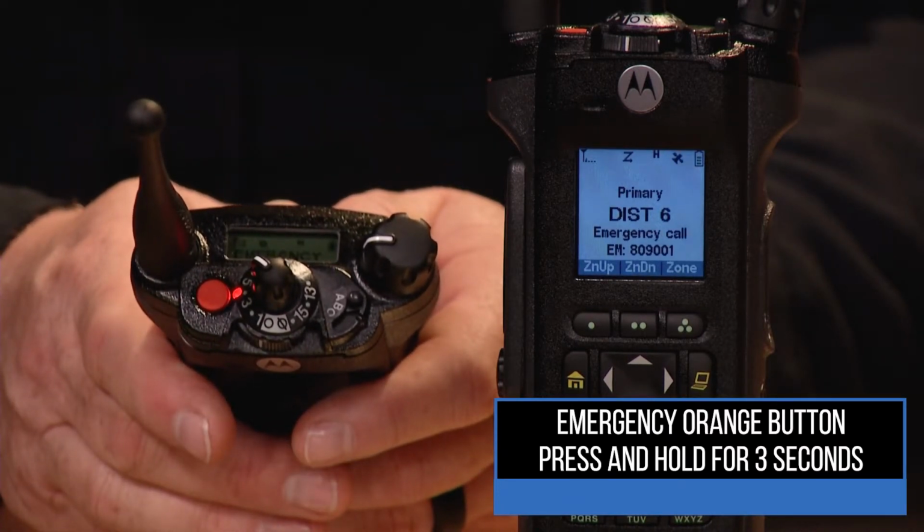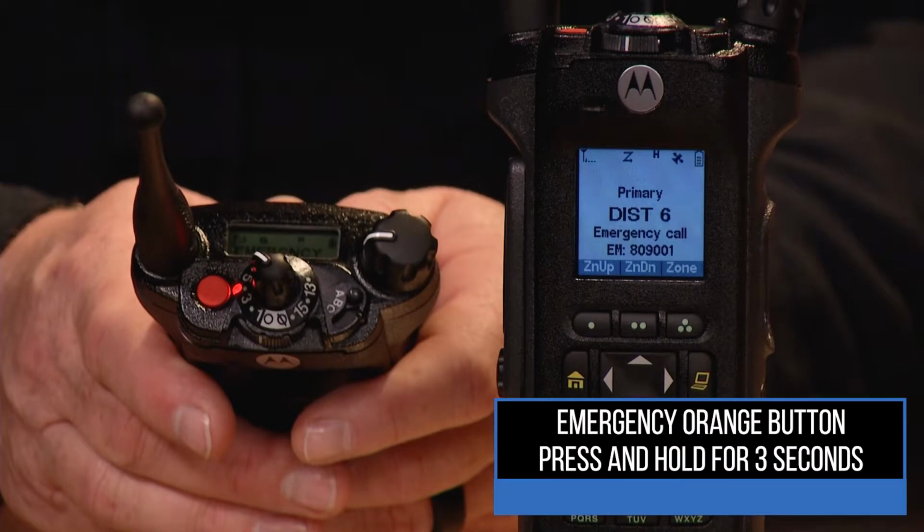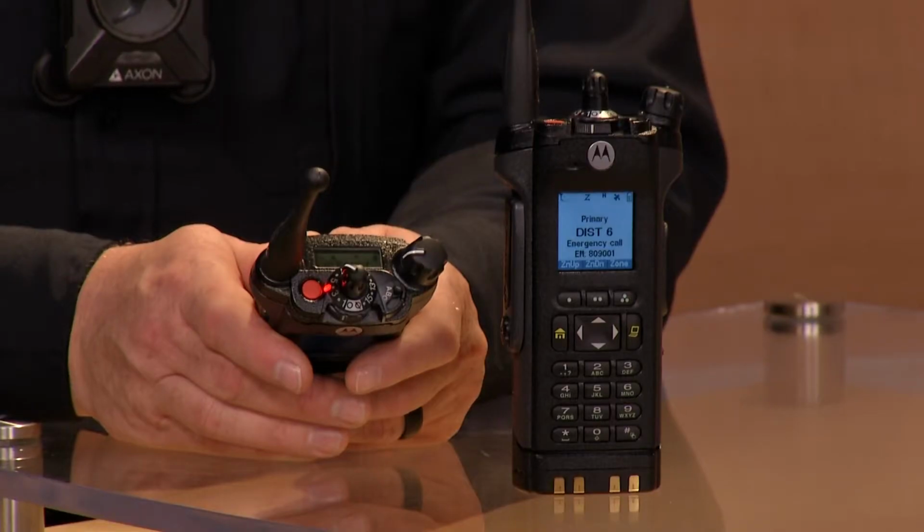When you do this, the radio will send an emergency message to other radios on the same talk group and to dispatch, and it will start a 10-second automatic hot mic transmission. After you press the emergency button, it is important that you do not turn your radio off or change talk groups until you've ended the emergency. All of this is generally the same as your current radios.